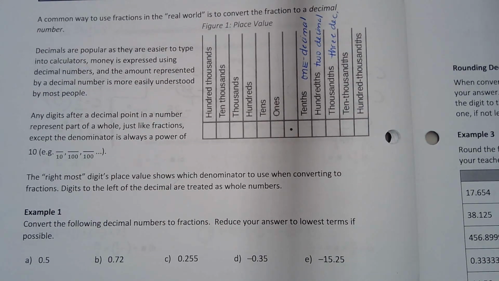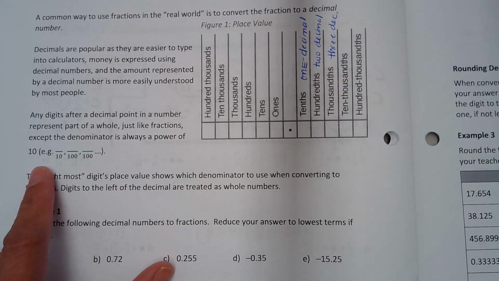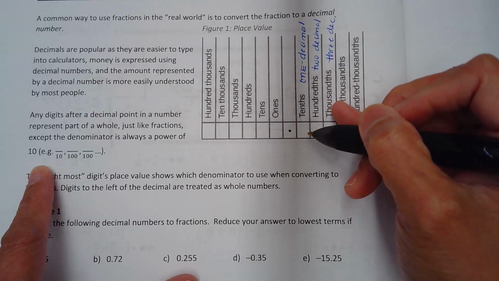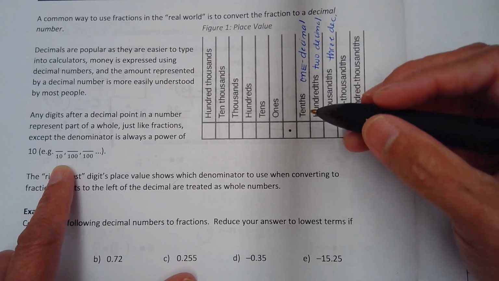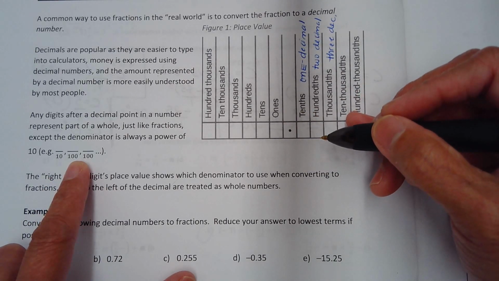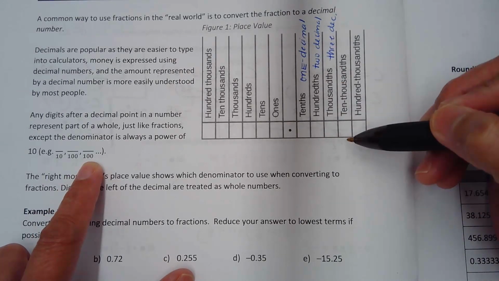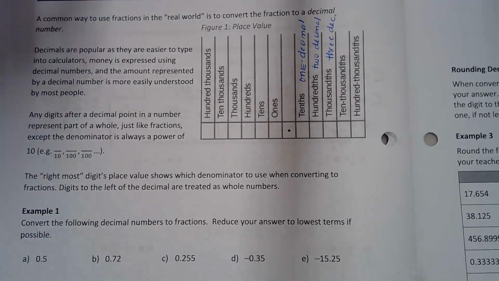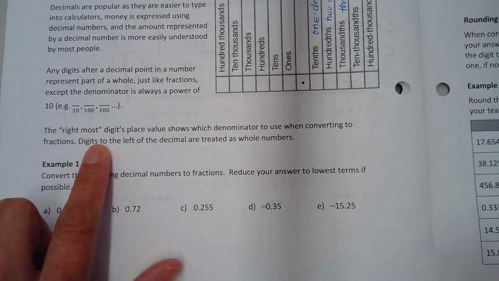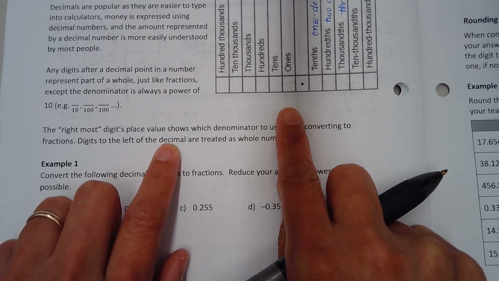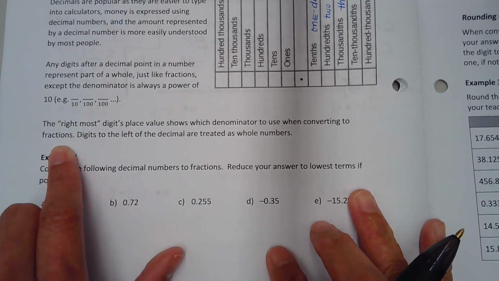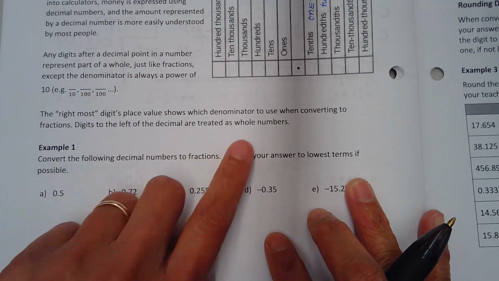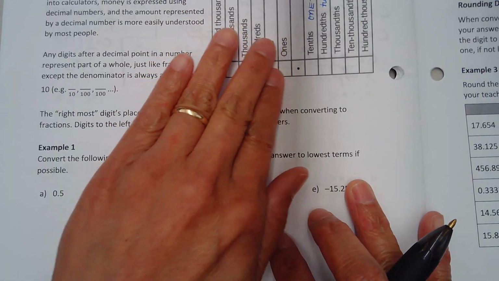So any digits after a decimal point is a number representing part of a whole, just like fractions. So here, tenths, that means how many out of 10. Like, if this is hundredths, that means out of 100. If it's thousandths, that means out of 1,000, and so on. So the rightmost digit's place value shows which denominator to use when converting to a fraction. We'll talk about that in a second. Digits to the left of the decimal are treated as whole numbers. So anything to the left would be a whole number.